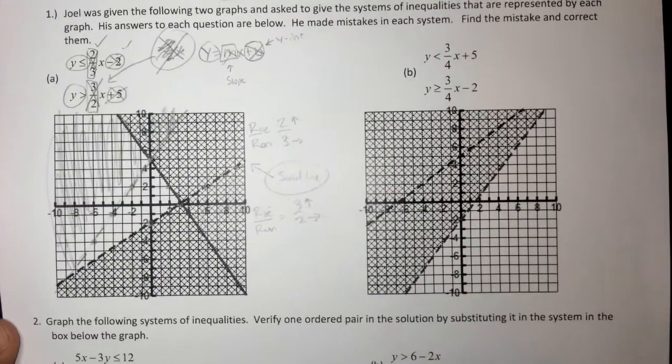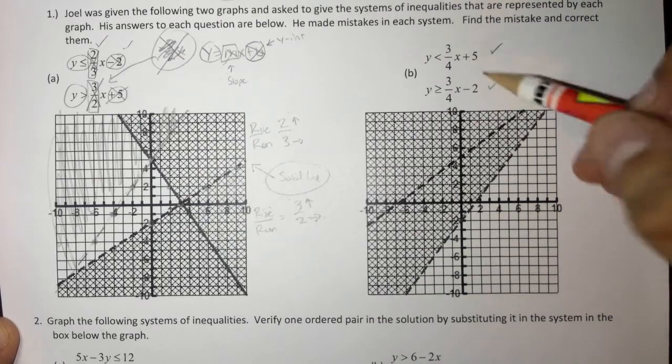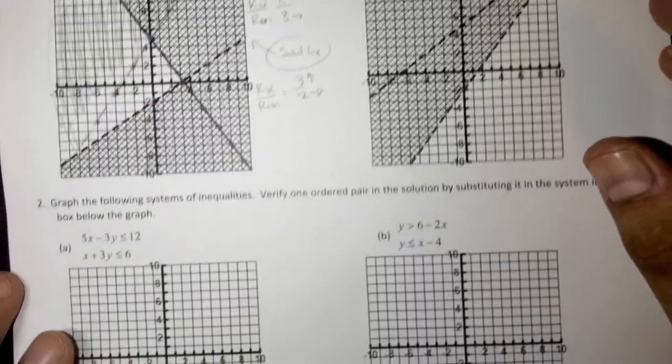Just for time's sake, I'm going to let you guys see if you can fix B on your own. So see if you guys can fix it. I think there's a mistake on either one, both the top and the bottom. Again, just for time's sake, let's go ahead and move down to number 2.